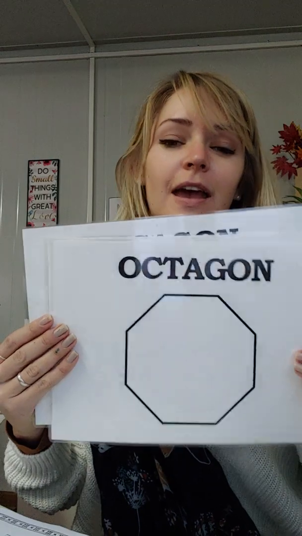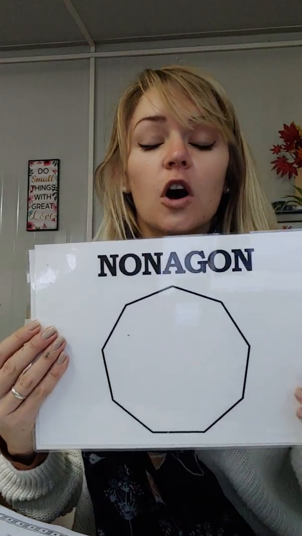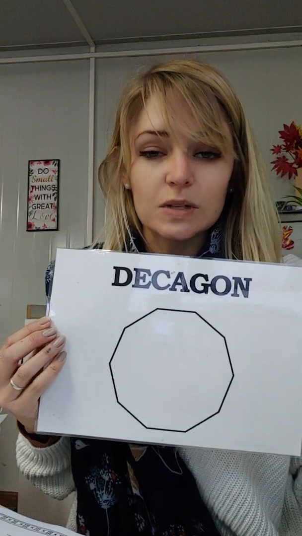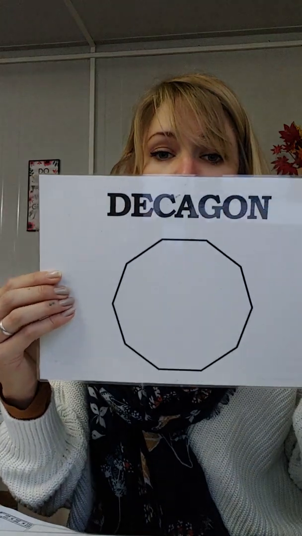And a nonagon has 9 corners. Decagon, 10 corners, because a decade also has 10 years in it. Dec means 10. Right, those are all 2D shapes. You can see them like this, but you can't see them like this. No depth. Let's have a look at our 3D shapes.